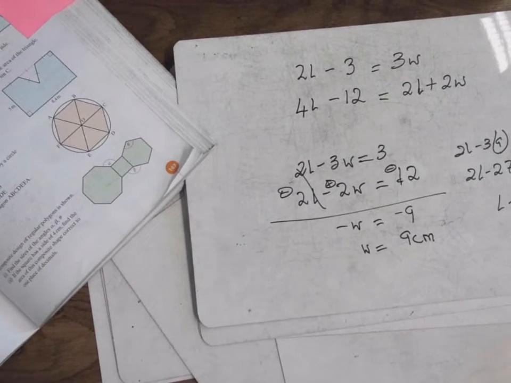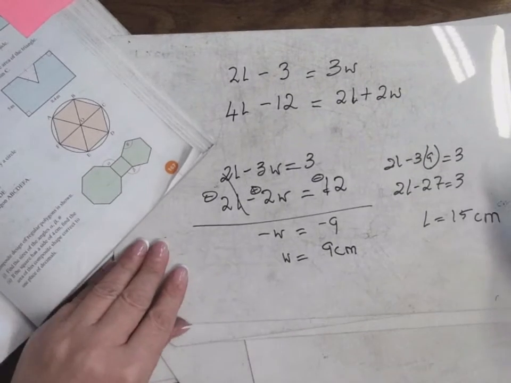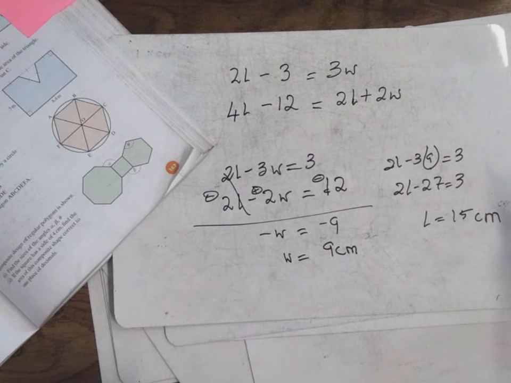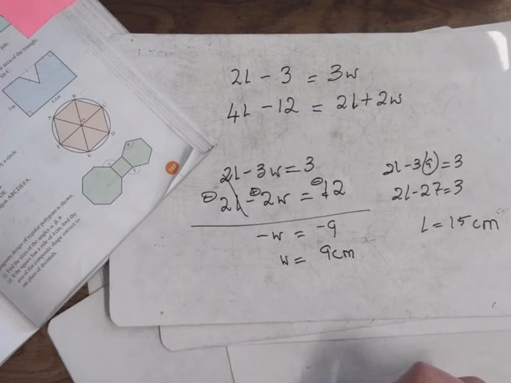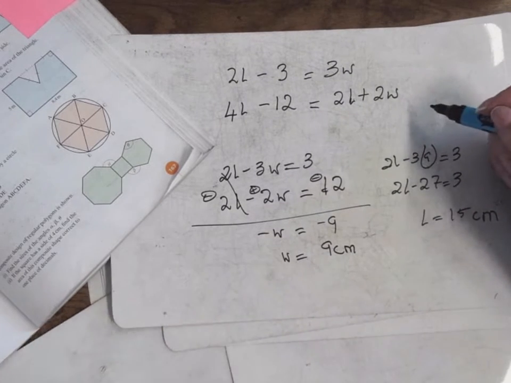Is that okay? Any questions? That's pure algebra as opposed to area and volume, I think, but anyway. The only thing you needed to know was the perimeter is twice the length and twice the width.